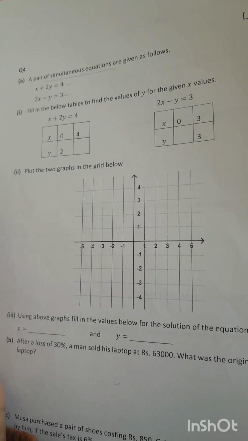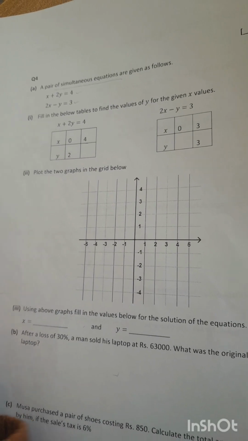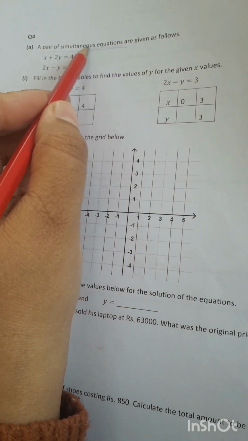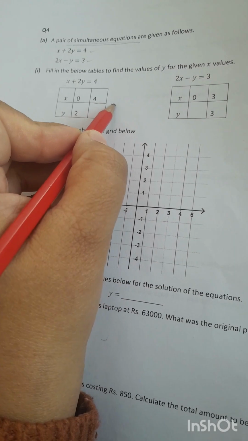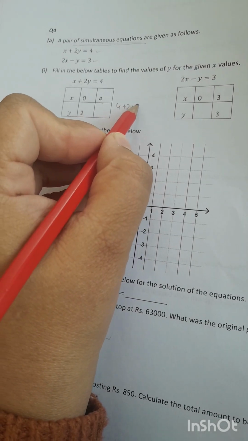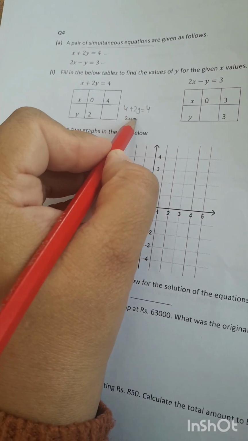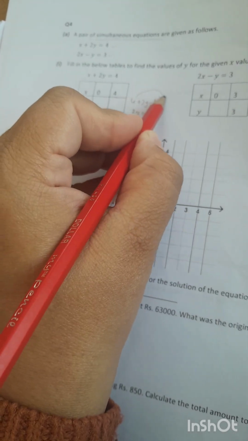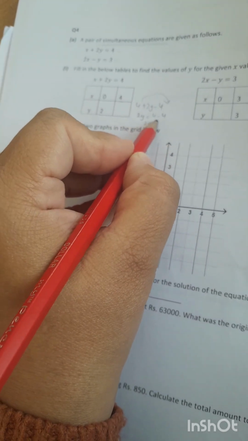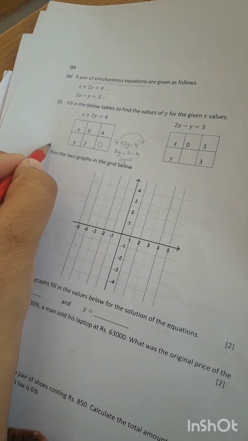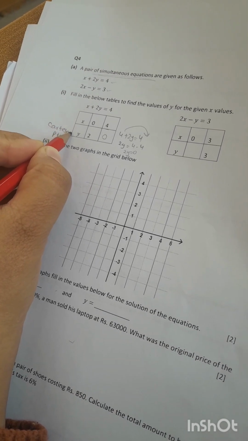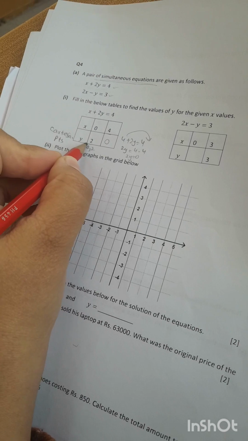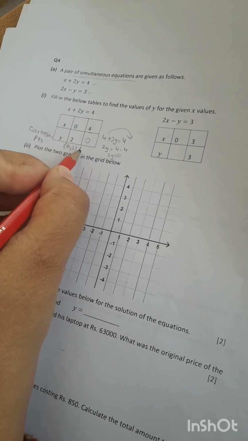So for the first equation, let's solve. When x is equal to 0, y was 2. When x was 4, put 4 in place of x in the equation and then solve it. So y is coming 0. So we have got 2 points for the first equation. Let's write them down. These are called Cartesian points. So the first point is (0, 2) and the second point is (4, 0).